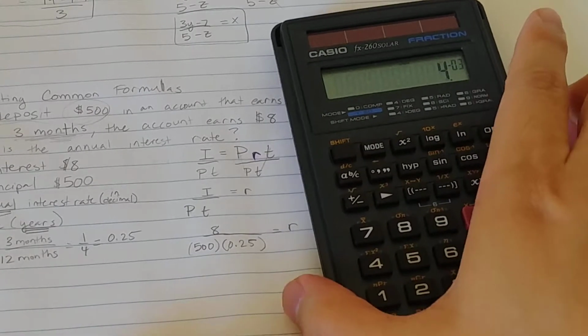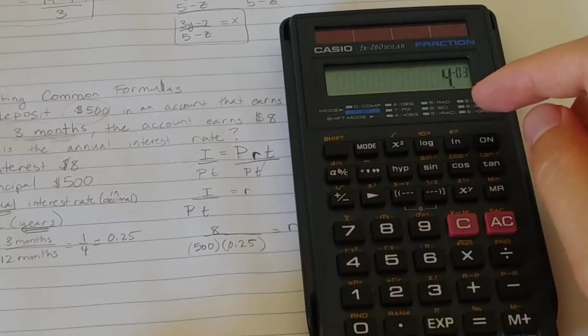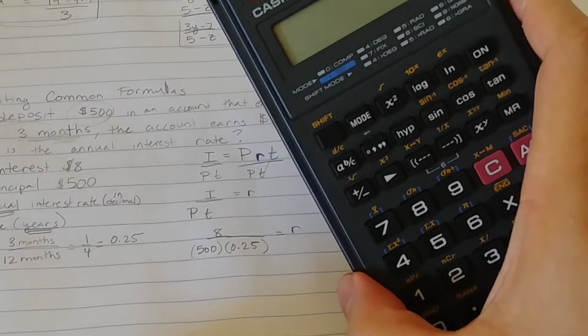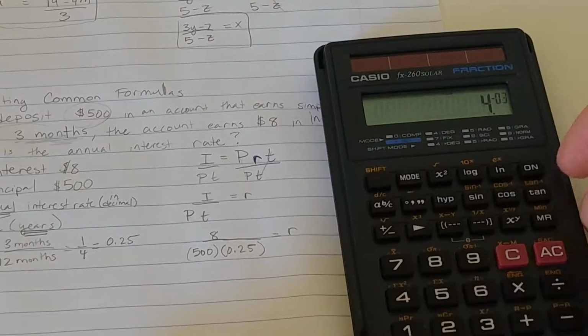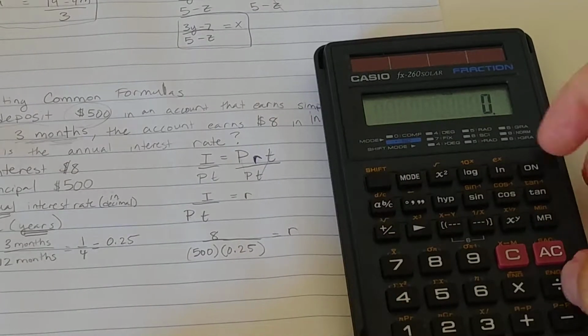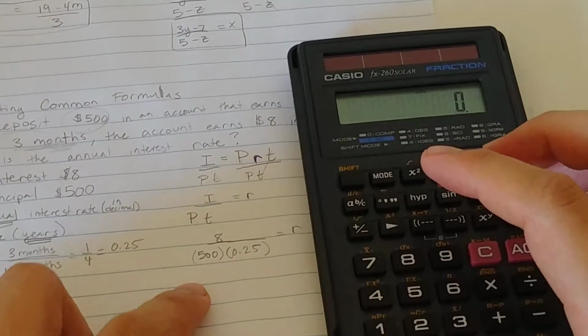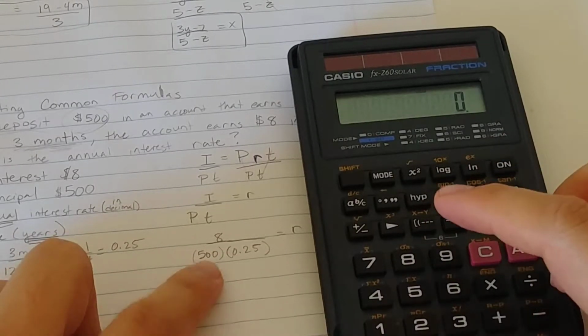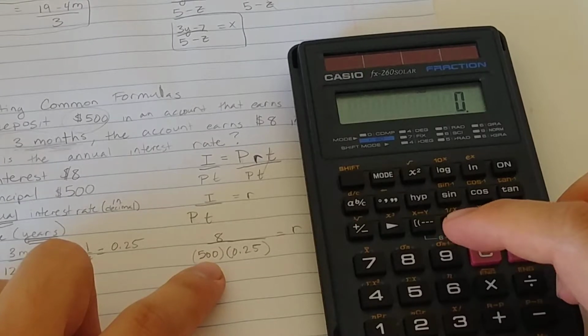Okay, and that's going to give you 4 times 10 to the negative third power. All right, no, that's not it. So what we have to do is we have to put parentheses for the denominator.